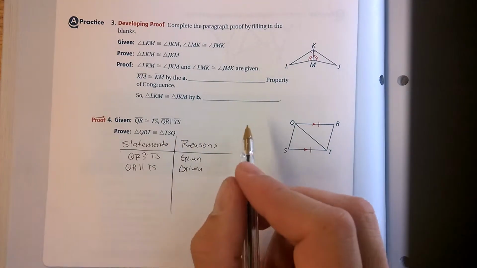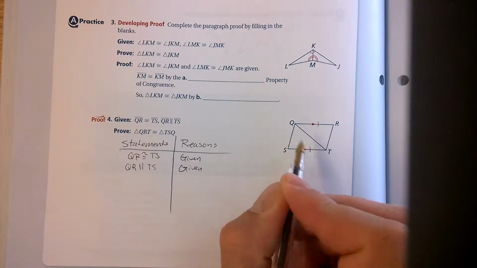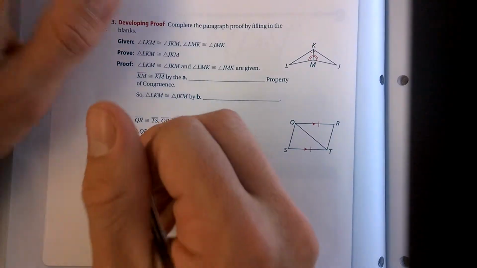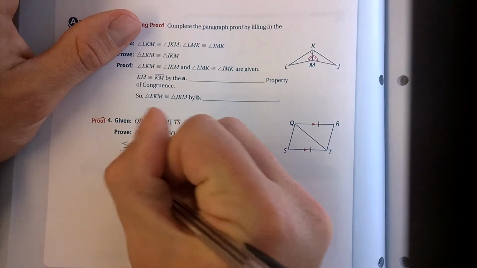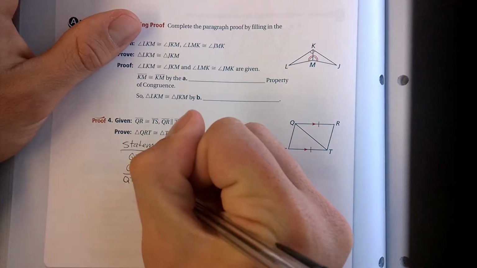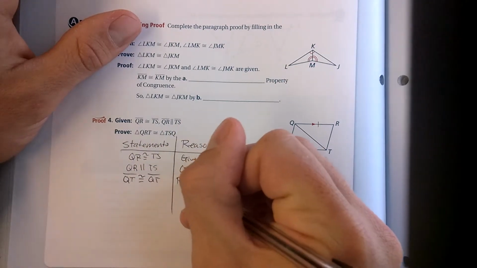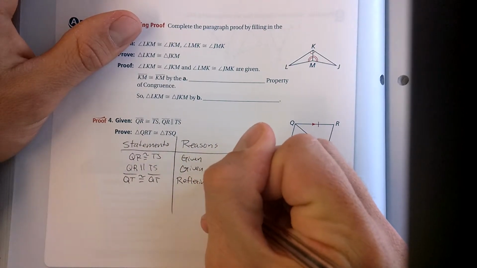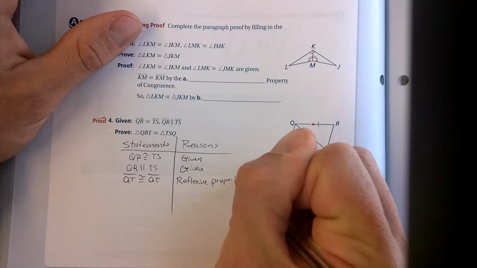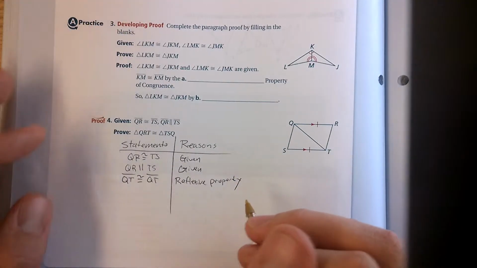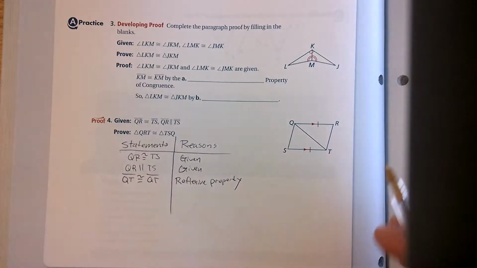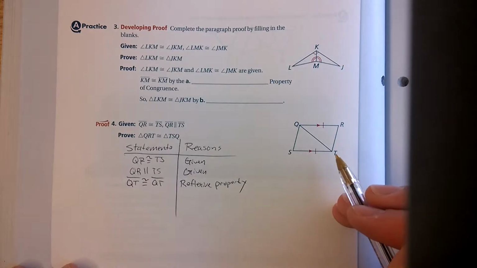So right off the bat, I'm just going to go ahead and say QT is congruent to QT because of the reflexive property. And this is where it gets a little bit more difficult. We're going to have to apply what we learned in the previous chapter.